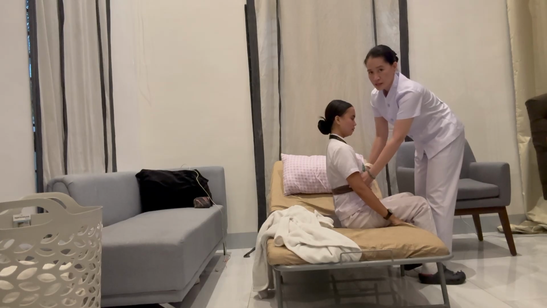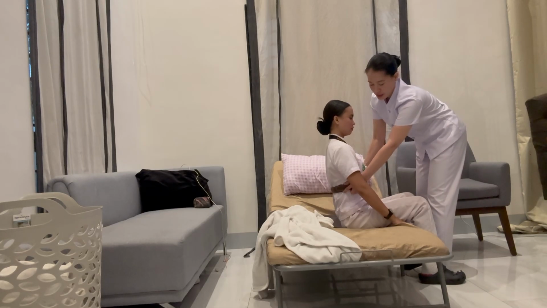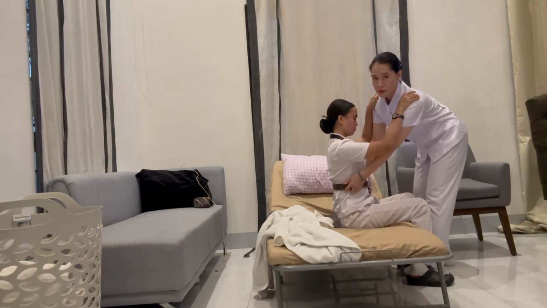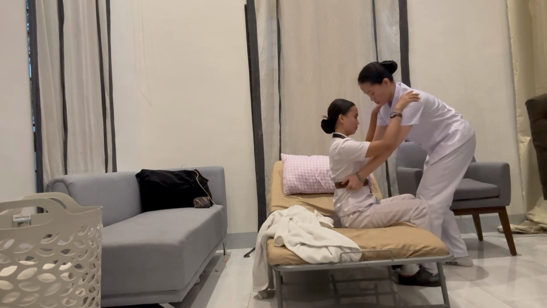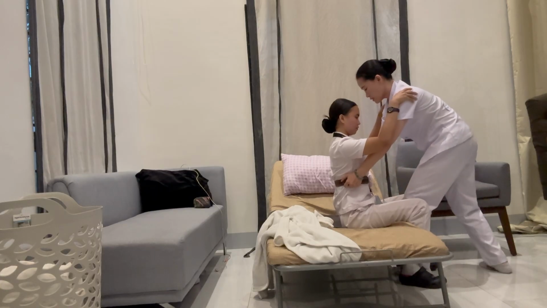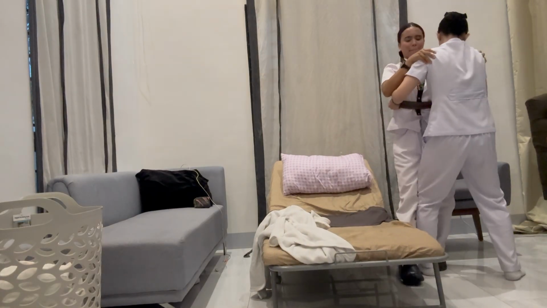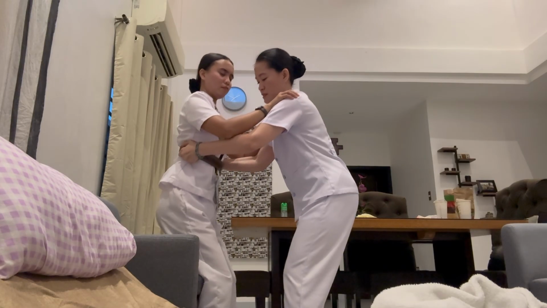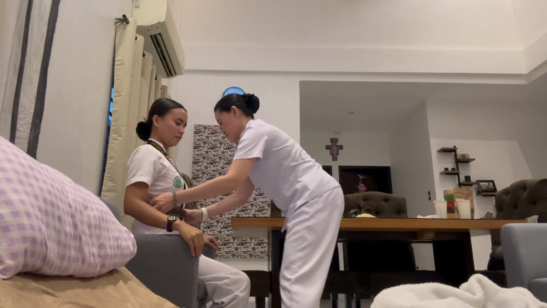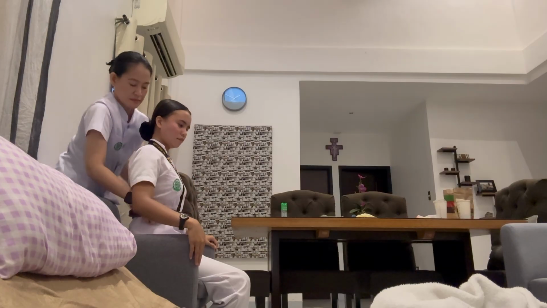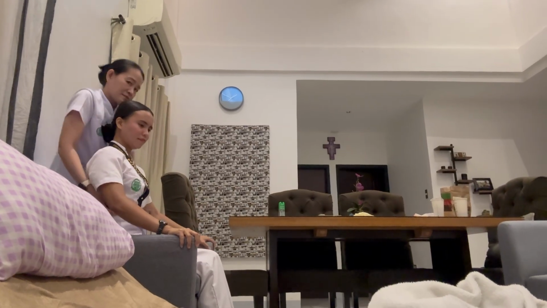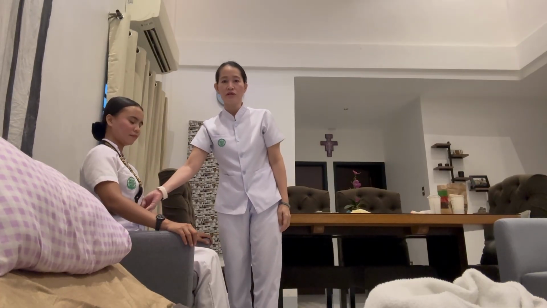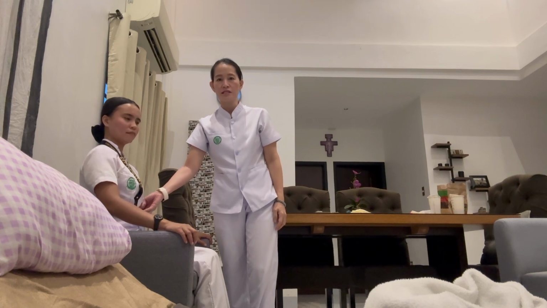Then using the gait belt, assist the patient to stand. At the count of 1 to 3, raise the patient to a standing position. Then 1, 2, 3, raise. Careful. Pause, then use the chair. Then ask the patient to use an arm to steady him or herself on the arm of the chair while slowly lowering to the sitting position.